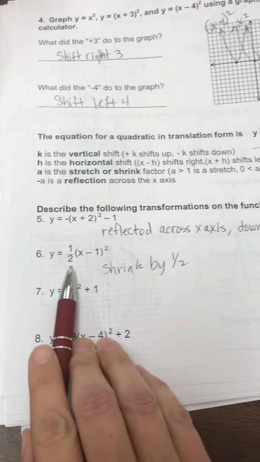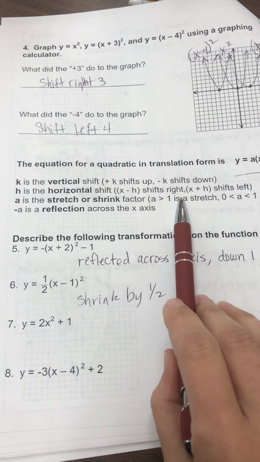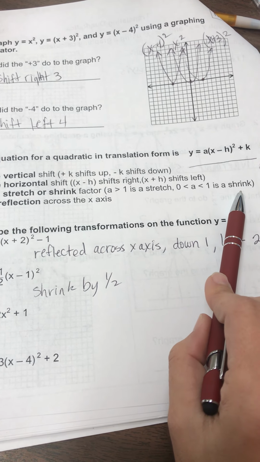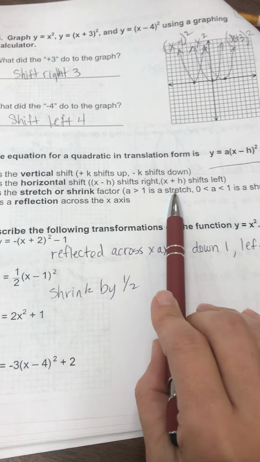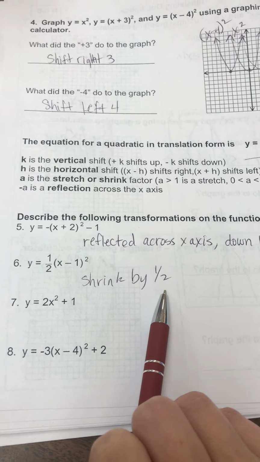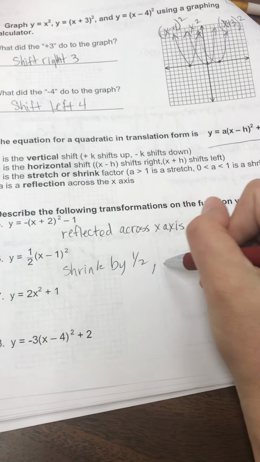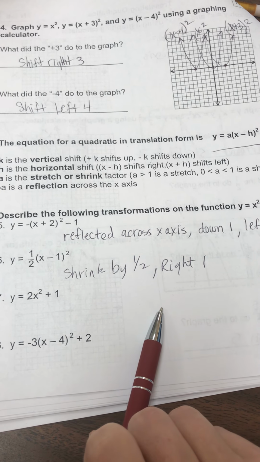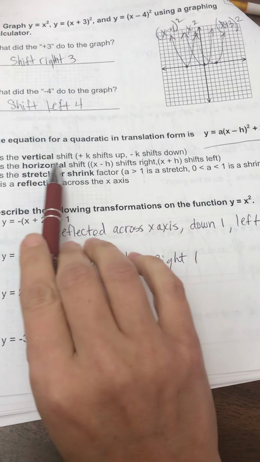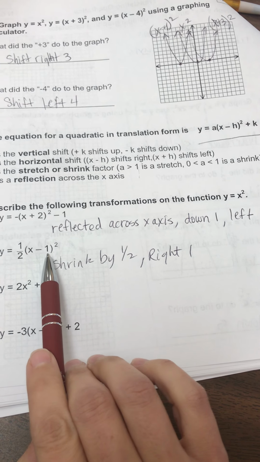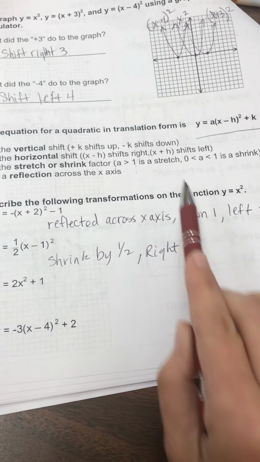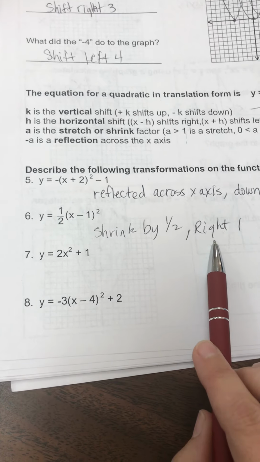Okay, and it tells you up here, let's see, your shrink and stretch. If it's less than 1, it's a shrink. If it's greater than 1, it's a stretch. So since it's less than 1, it's a shrink by 1/2, and you're going to the right 1. Okay, right here, h. Your h is negative. So right up here it tells you when h is negative, you shift to the right 1.